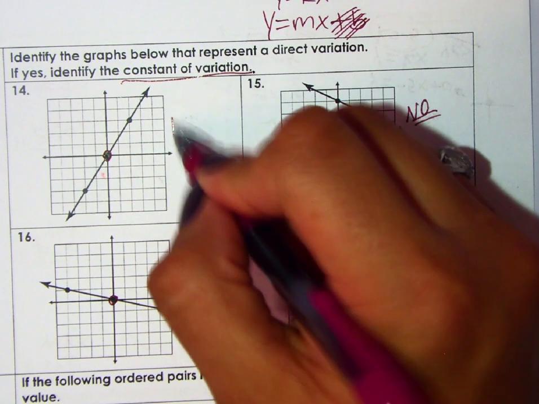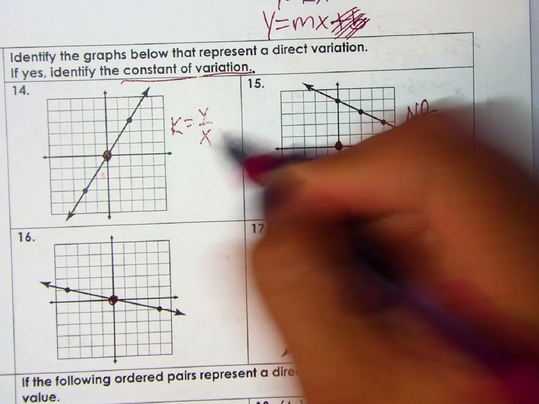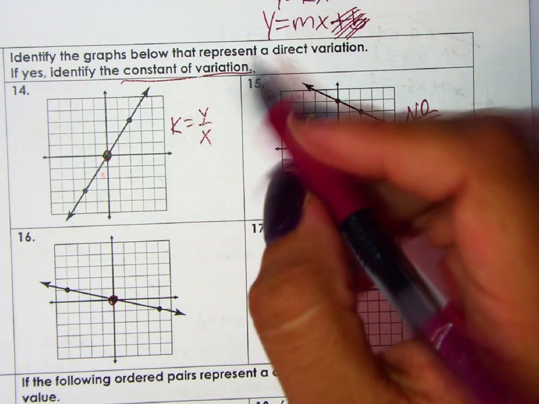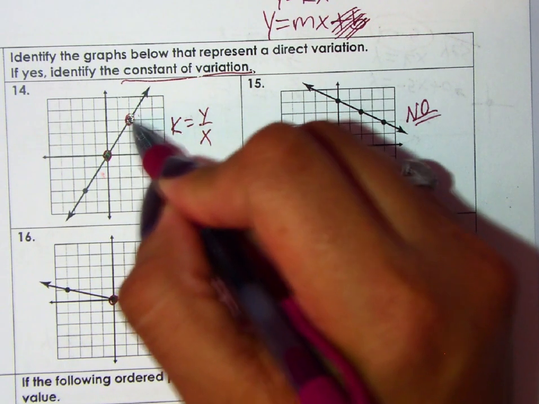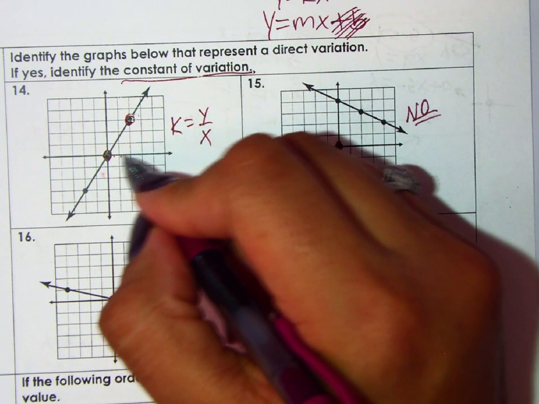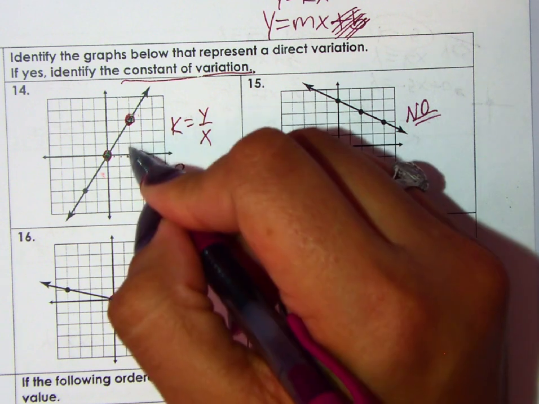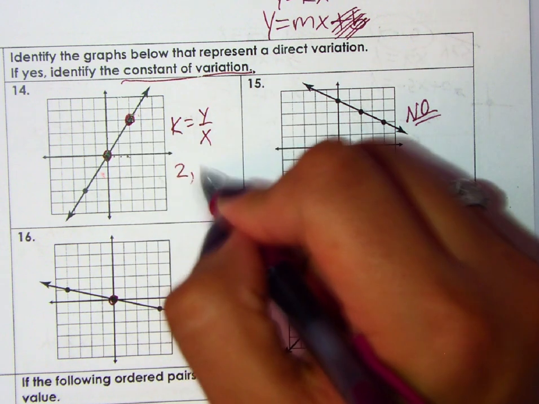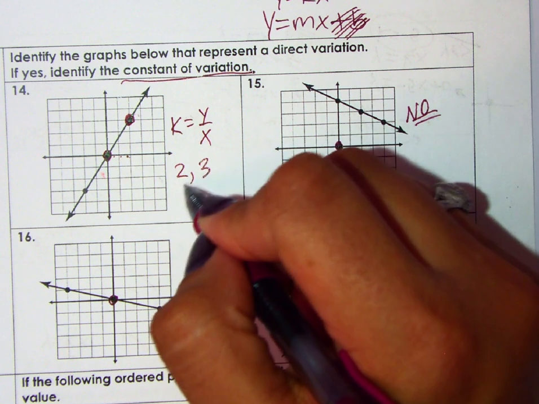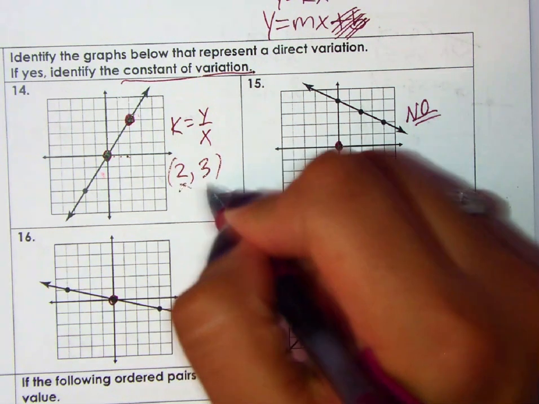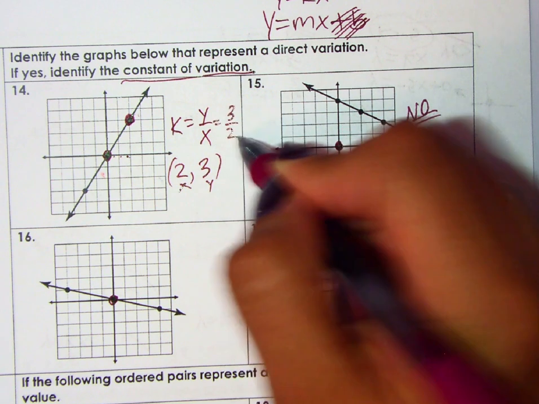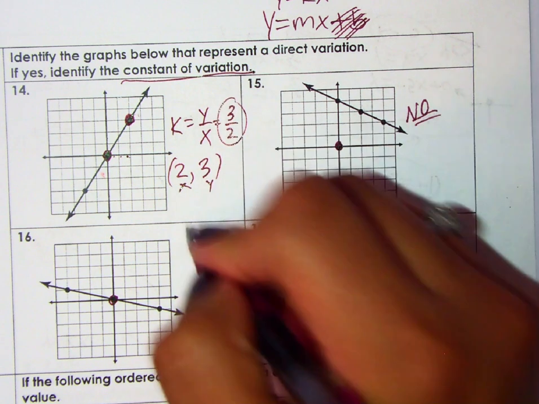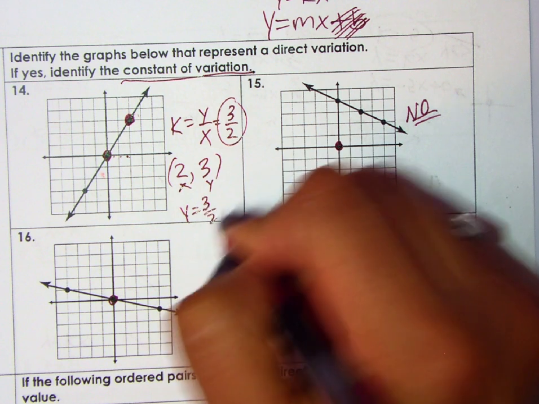So as mentioned before, the constant is just y over x. We just need to find a point from the line, like this one right here. That will be an x value of 2, and a y value of 3. X, y. So if we write it in this format, we're going to have 3 over 2. That's your constant. So the equation is y equals 3/2 x.